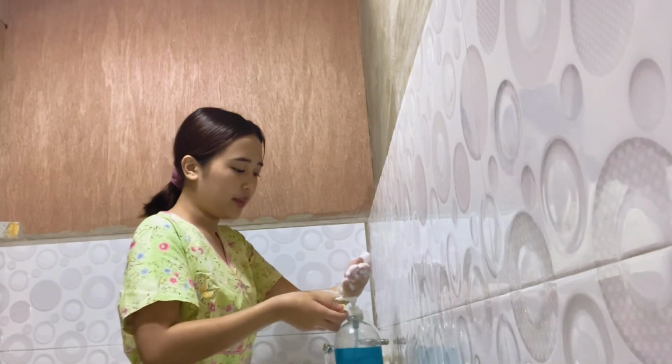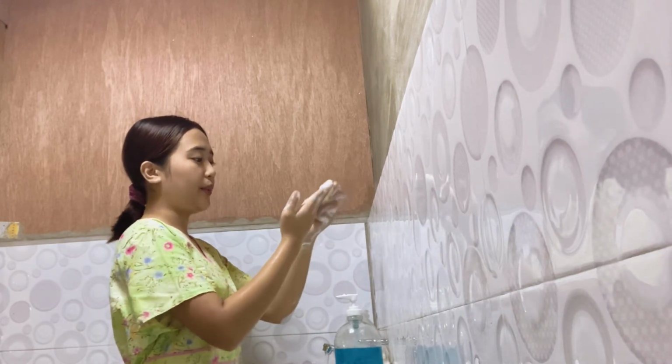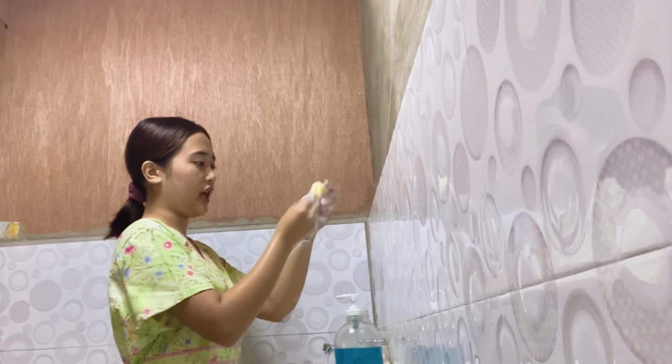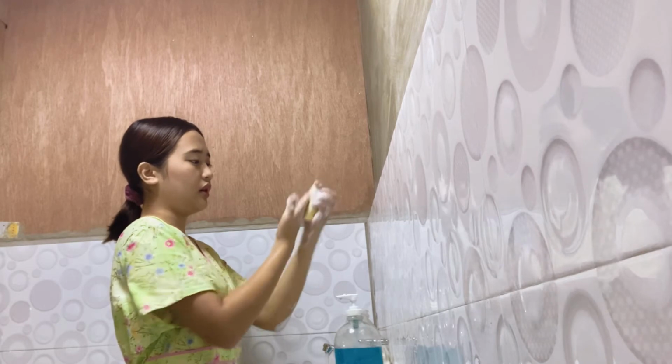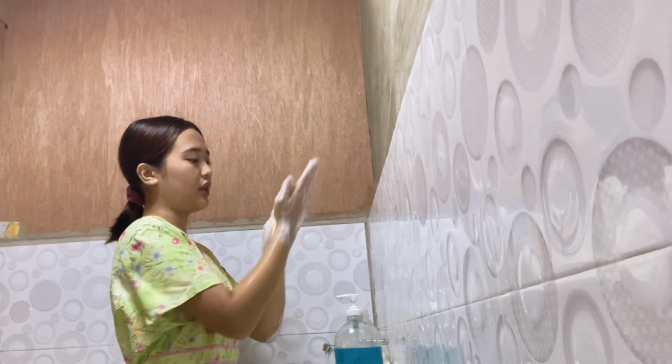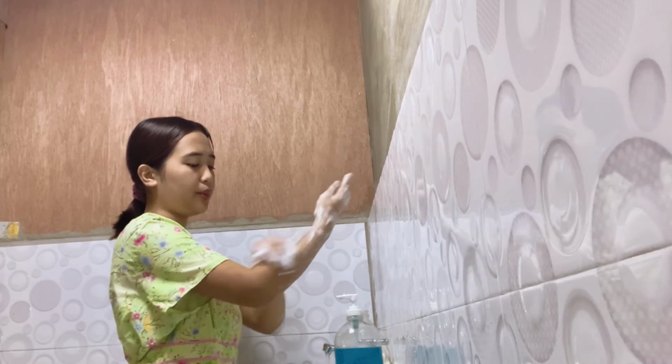Put a liberal amount of soap. And do the same procedure for the other hand. Scrub the top part of your hand, starting from the nails, on your fingers, on the side of your hand, and in the lower, middle, and the upper portion of your arm.